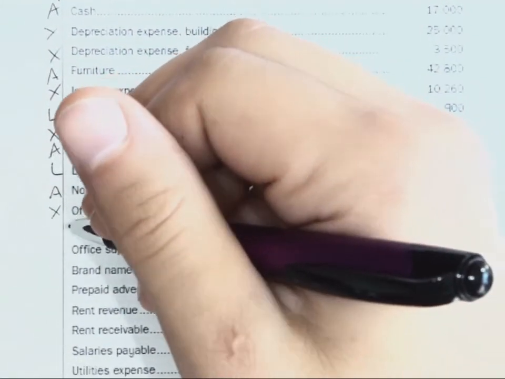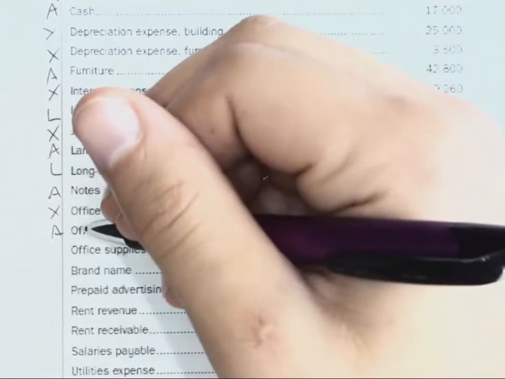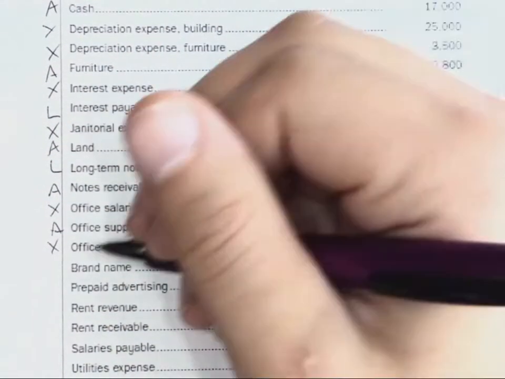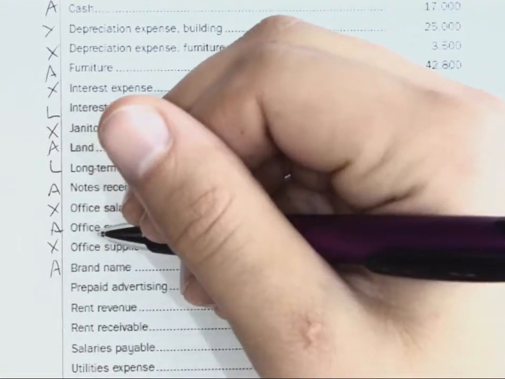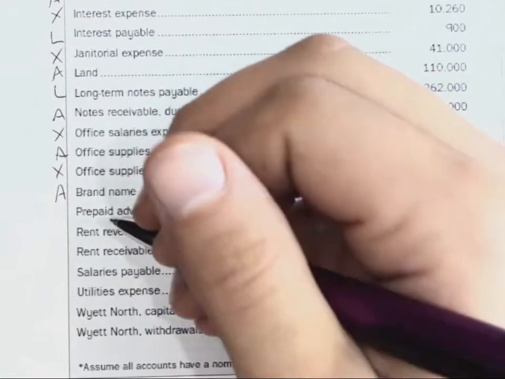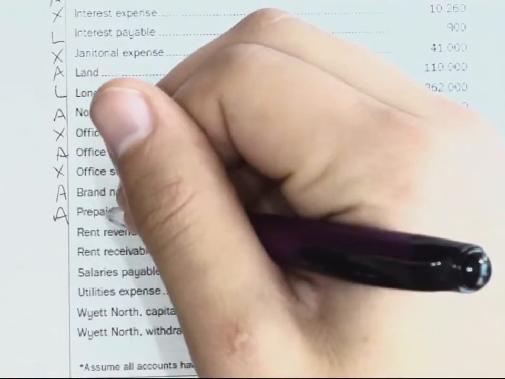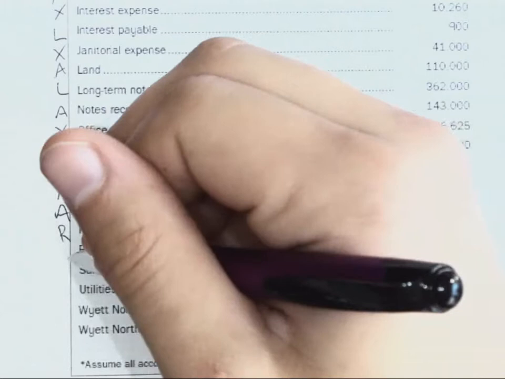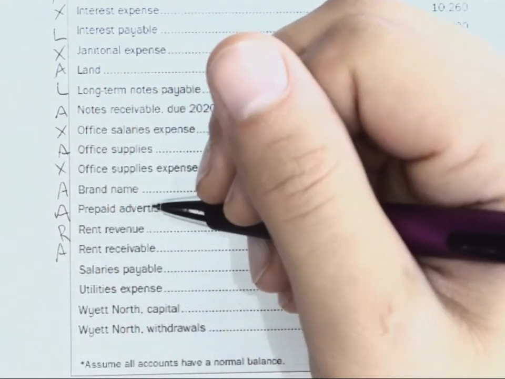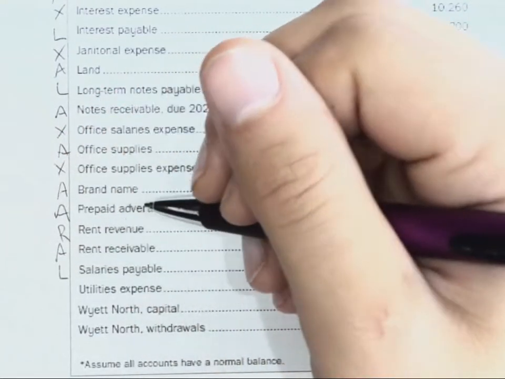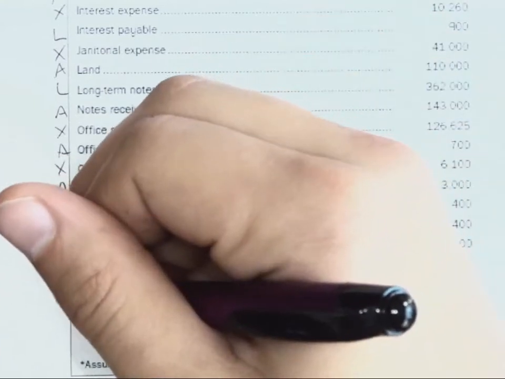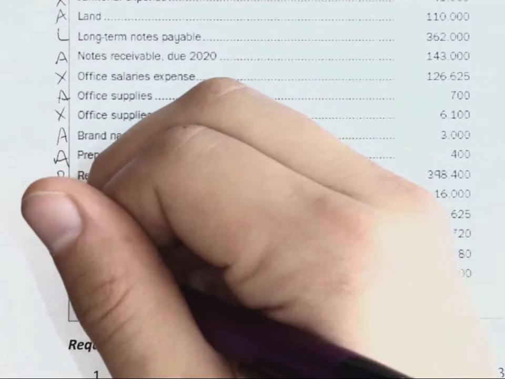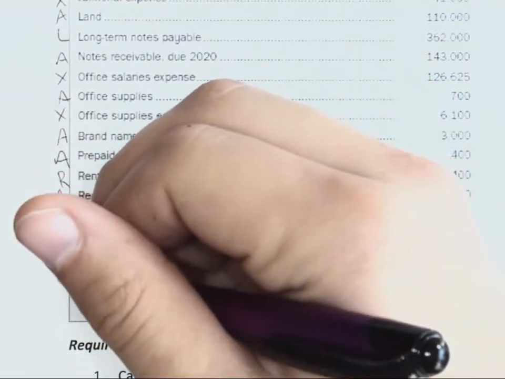Office supplies. Asset. Office supplies expense. Expense. Brand name. Asset. Prepaid advertising. Asset. Rent revenue. Revenue. Rent receivable. Asset. Salaries payable. Liability. Utilities expense. Expense. Capital. Equity. Withdrawals. Equity.